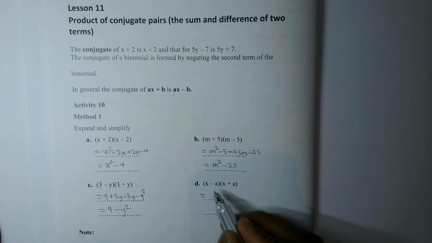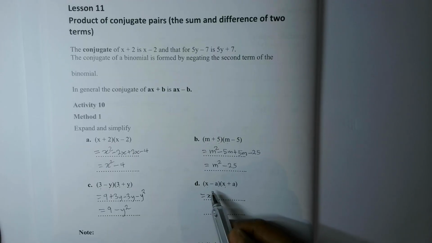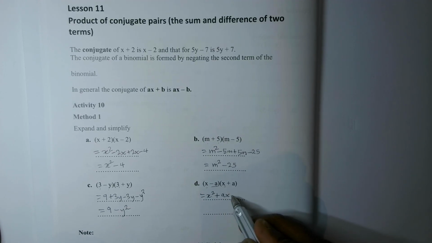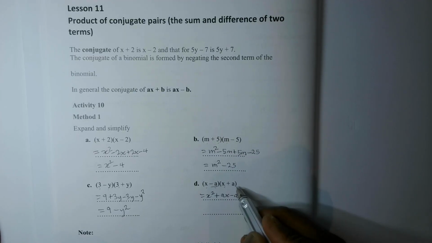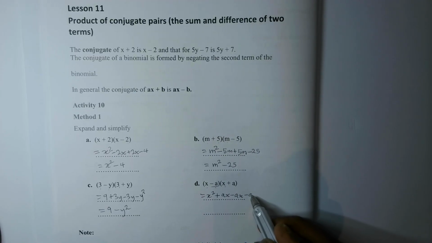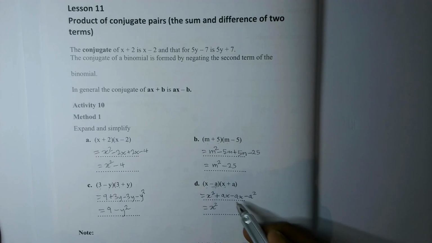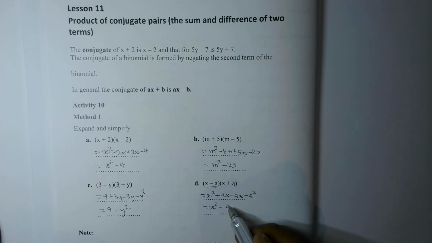D. x times x will give me x squared. x times a will give me positive ax. Negative a times x will give me negative ax. And then negative a times positive a will give me negative a squared, which then simplifies to x squared. ax minus ax is 0, so I'll just now have minus a squared.